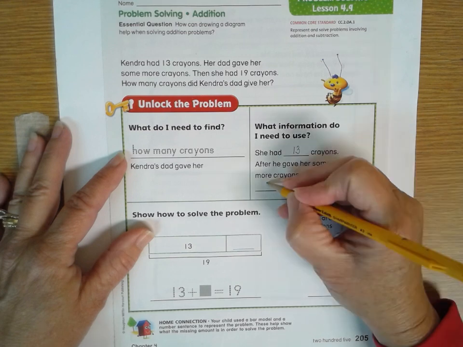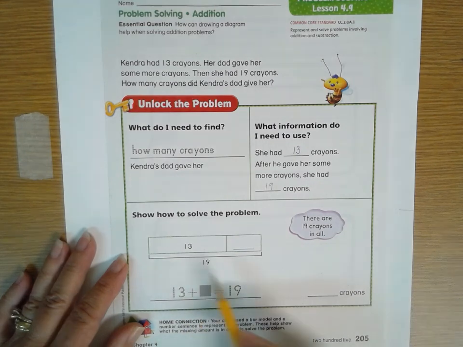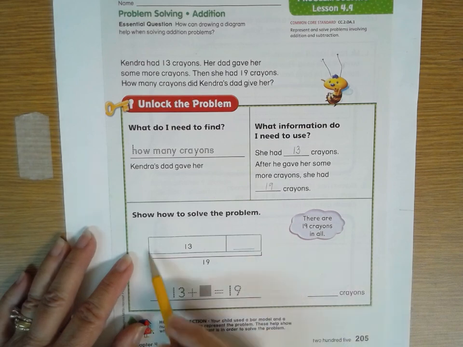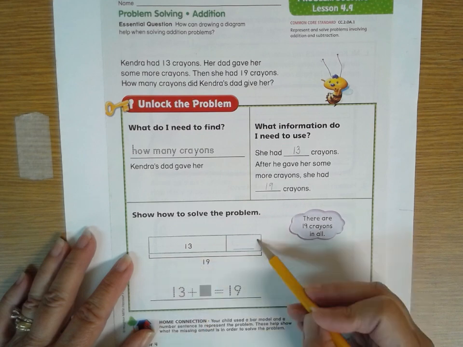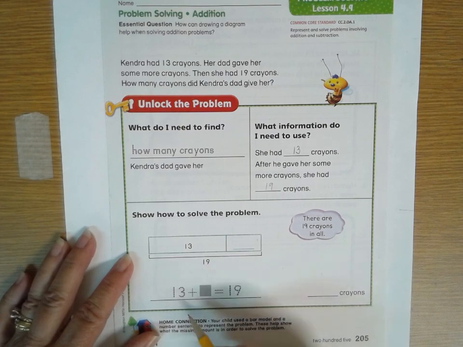So today we're going to use a bar model to solve this. And remember, when you have your whole bar model, that's your whole number down here. So our whole number is 19. That's what she has in the end. But one part is 13. She starts with 13. The other part, we don't know. That's what her dad gives her. And we know that there are 19 crayons in all. So that's why that 19 is down here on the bottom, because that's our whole. So 13 plus something equals 19. So what do you add to 13 to get to 19?